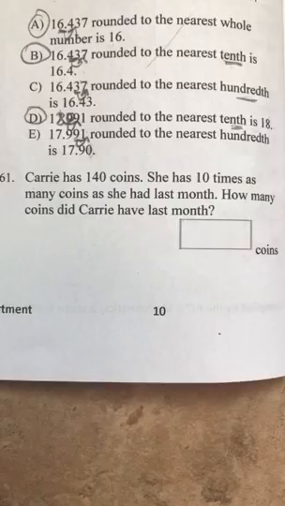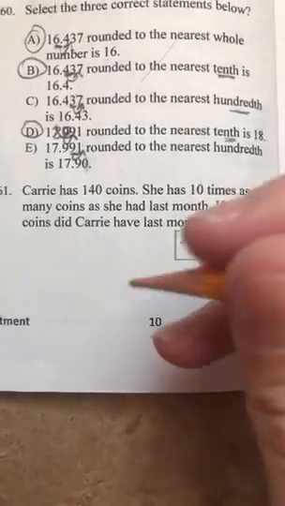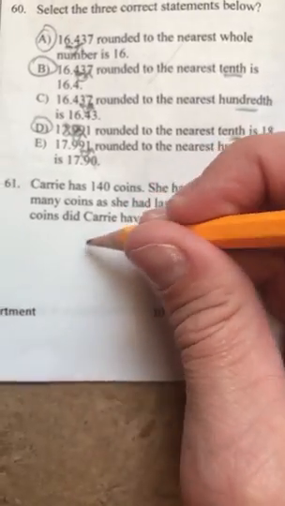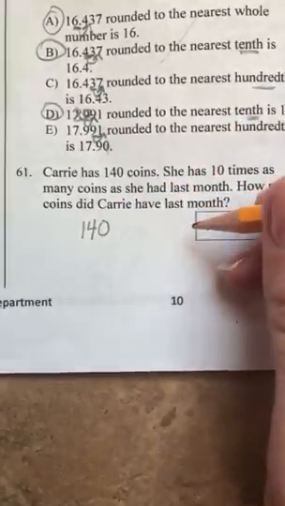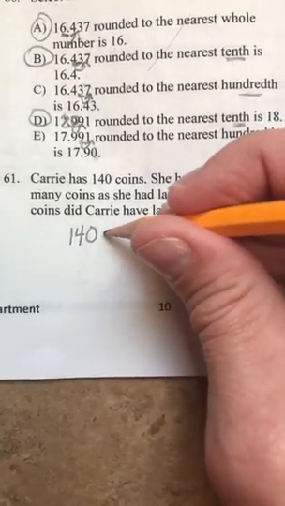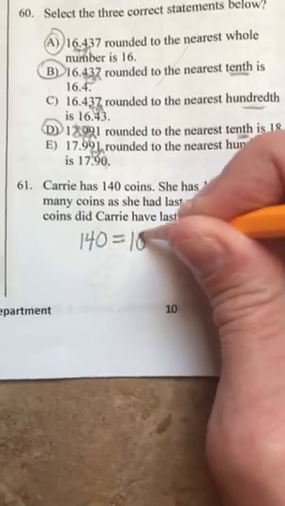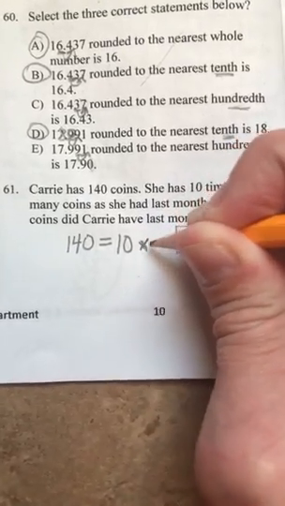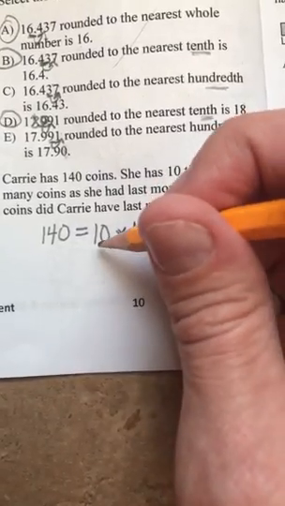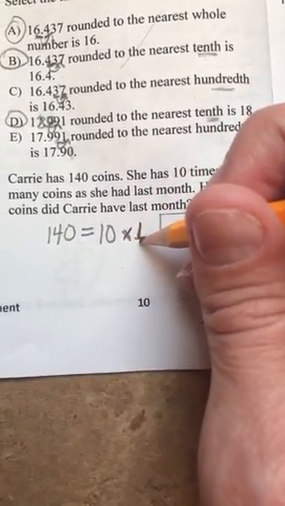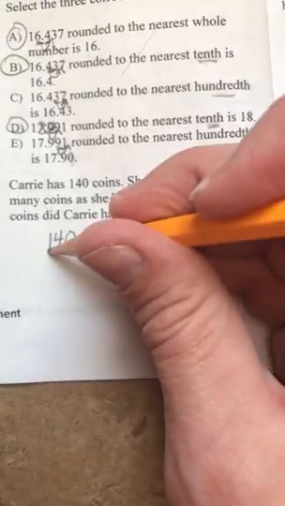She has 10 times as many coins as she had last month. How many did she have last month? So right now she has 140. She has 10 times as much as she had last month. So 140 equals 10 times what she had last month, which means last month did she have more or less? Last month she actually had less than she has this month.